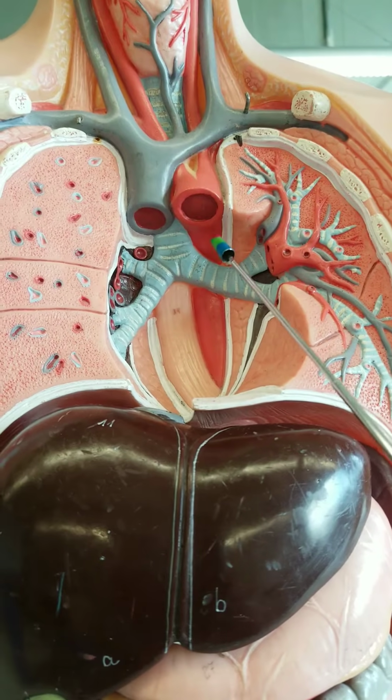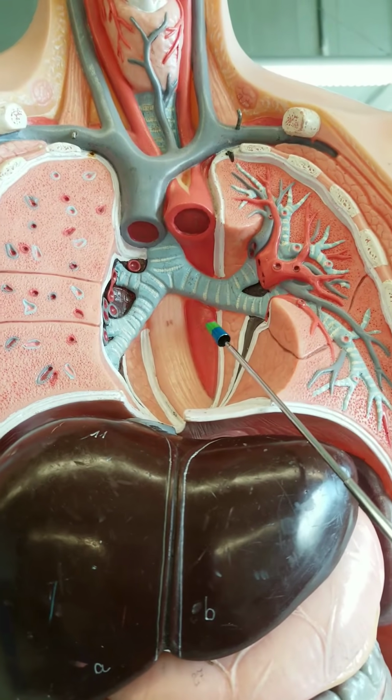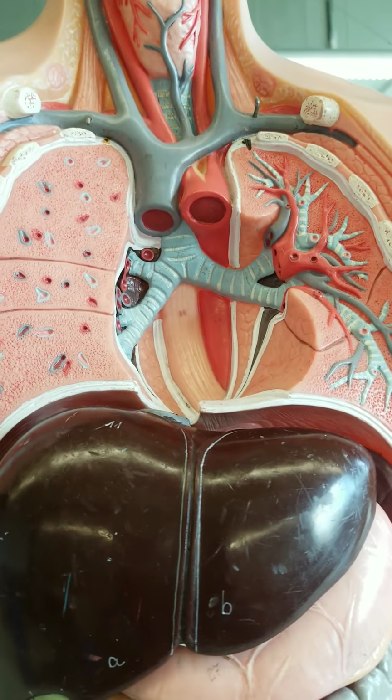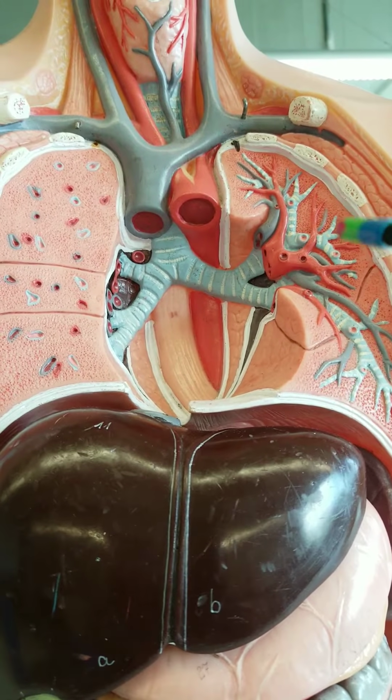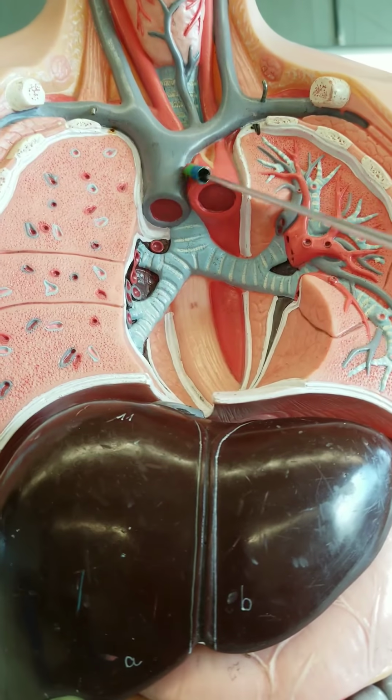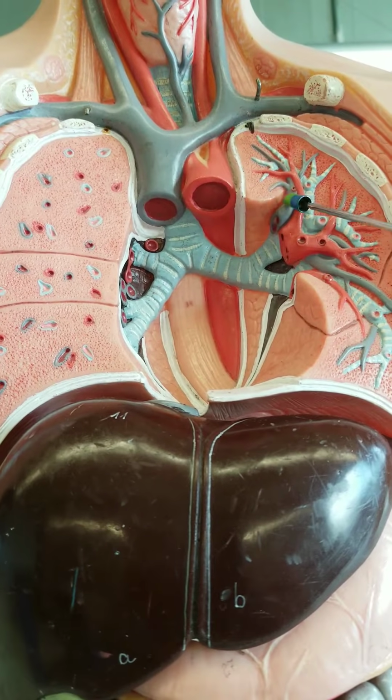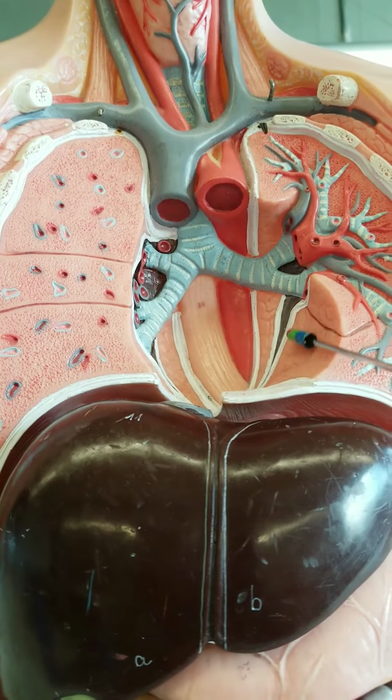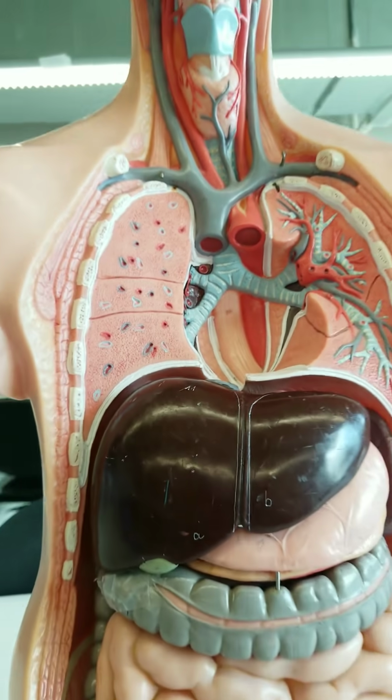Fluid that's in the body that's not inside a blood vessel and also not inside an actual cell, that's known as interstitial fluid. So if there's fluid surrounding all of these cells, all of these tissues, that's interstitial fluid.